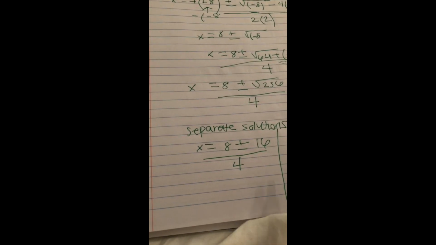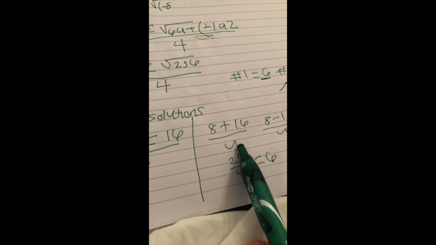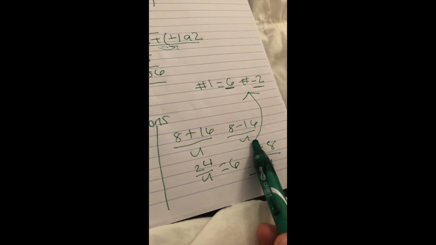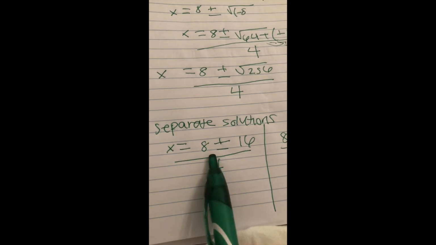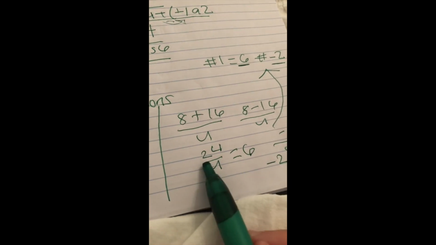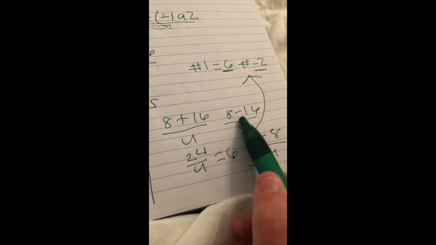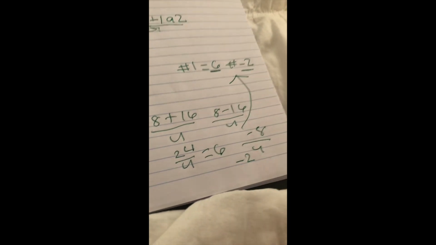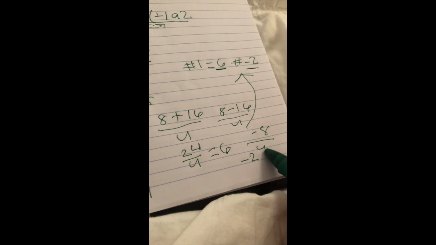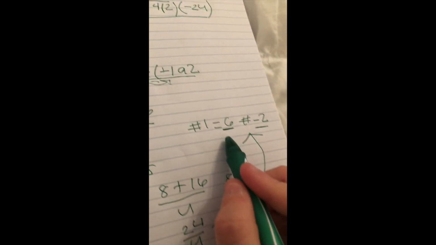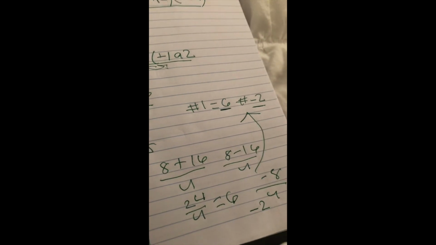We're going to separate the solution, so we have 8 plus 16 over 4 and 8 minus 16 over 4. We got that from plus or minus 16 over 4. Now we're going to have 8 plus 16 is equal to 24 over 4, and 8 minus 16 is equal to negative 8 over 4. Our answers leave us with 24 divided by 4 is 6, and negative 8 divided by 4 is negative 2, with our answers of 6 and negative 2.